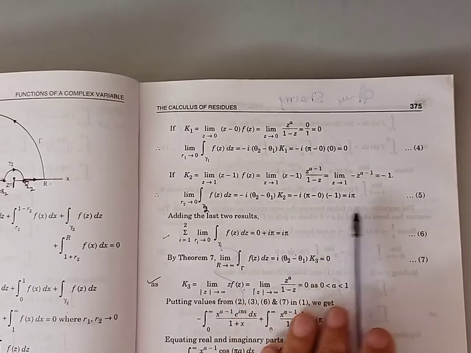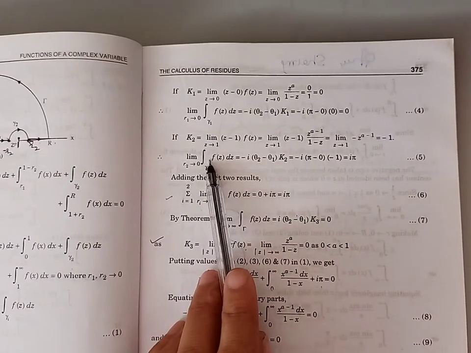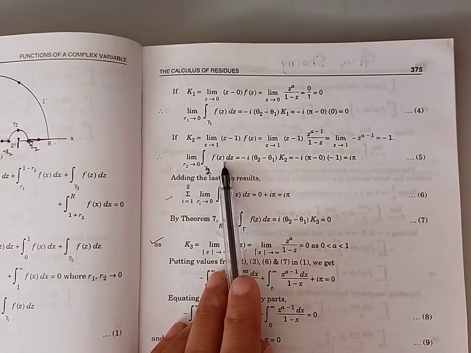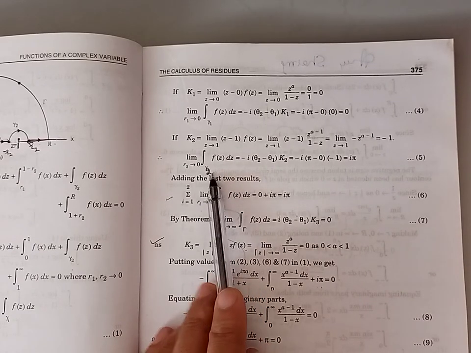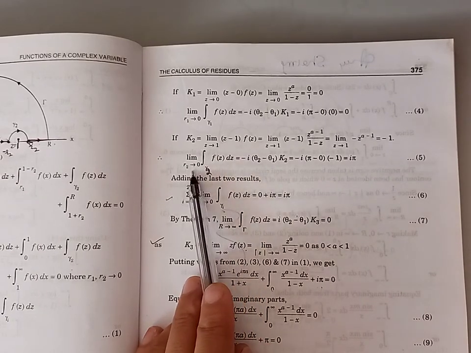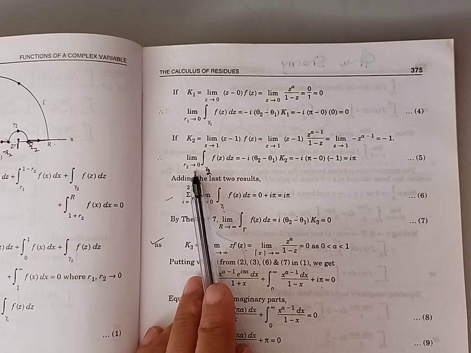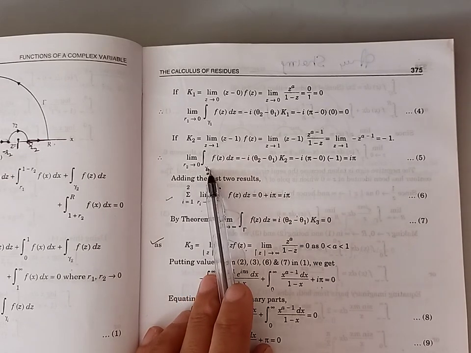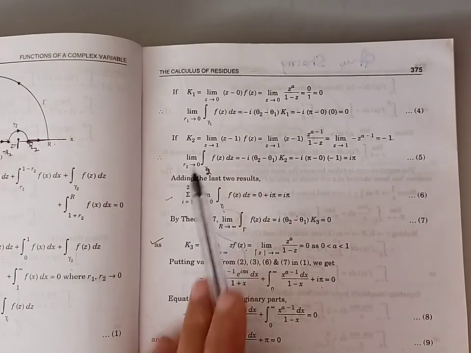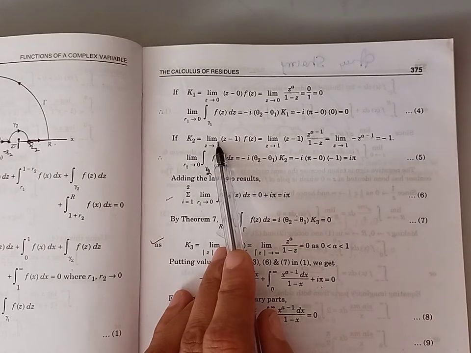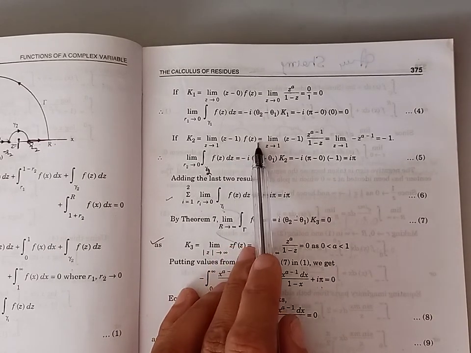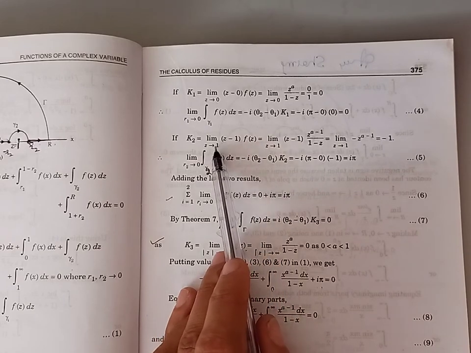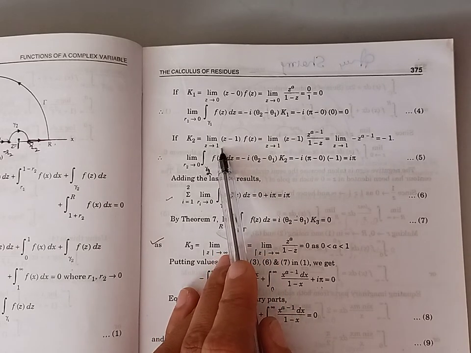Now, to find the limit of the integral of the function f of z over the semicircle gamma 2 as the radius r2 approaches 0, we require the limit of z minus 1 into f of z as z approaches 1.